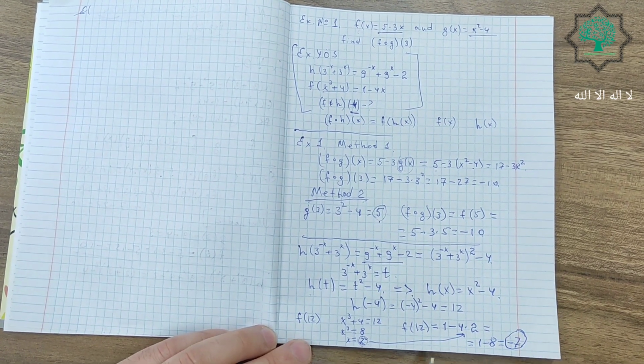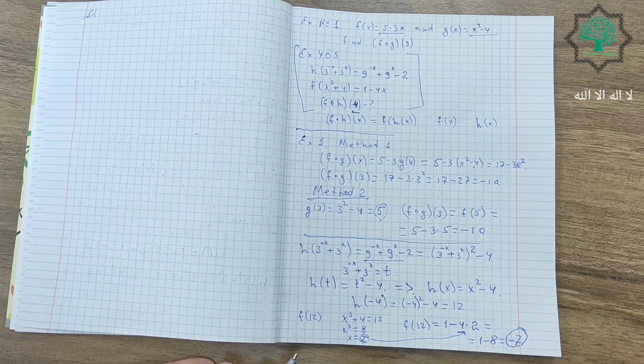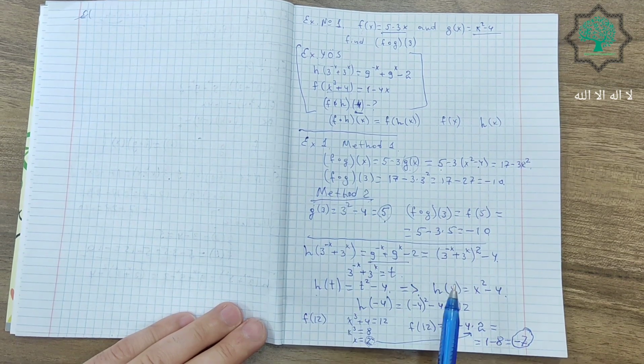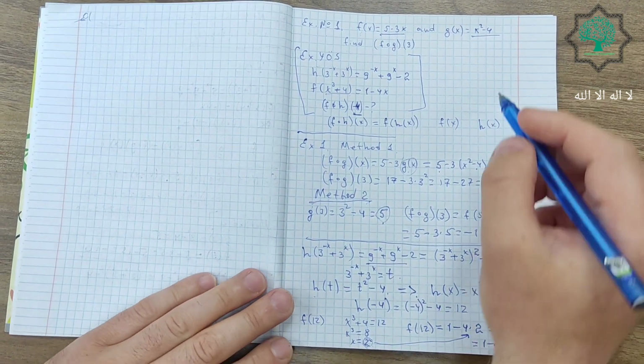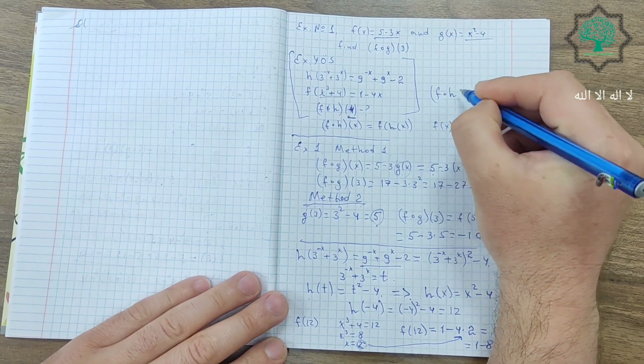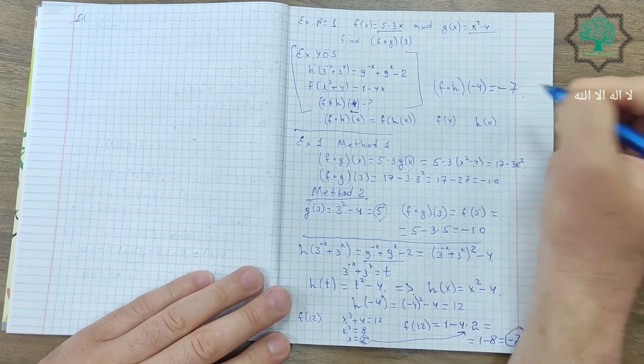Minus 7. So this is the correct answer for this example. So we can conclude that f of h of minus 4 equals minus 7.